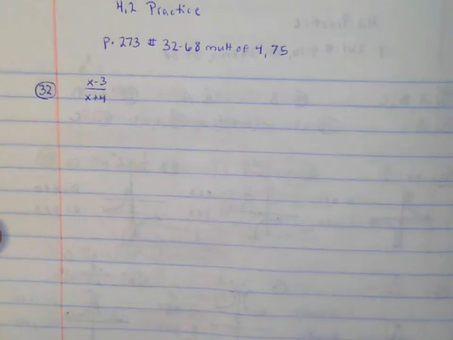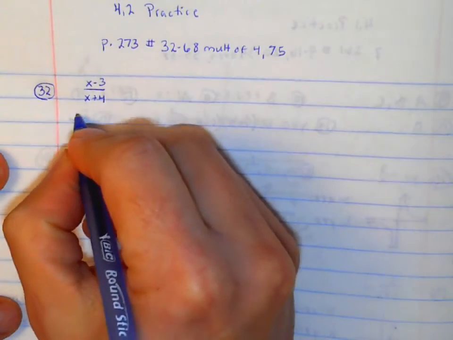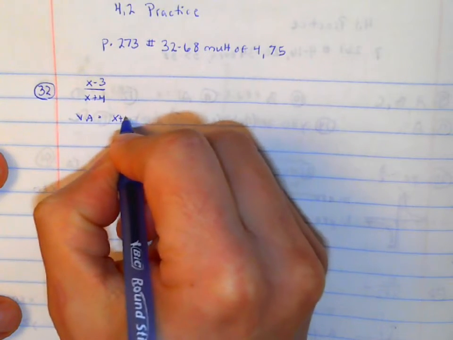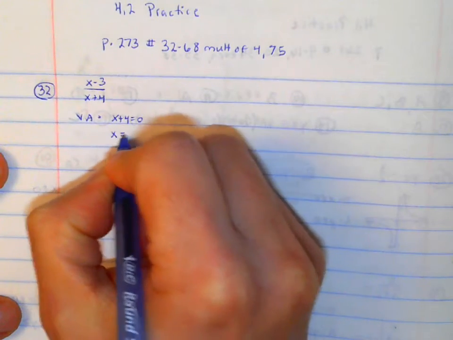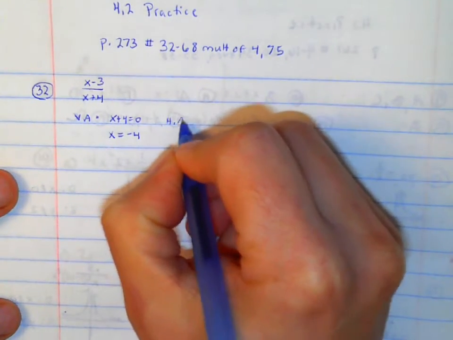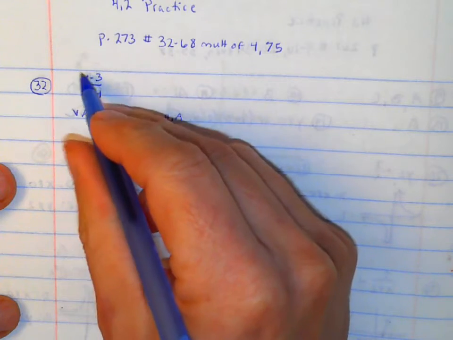This is practice 4.2. We want to sketch these, including the asymptotes. So our vertical asymptote, remember we set the x plus 4 equal to 0, so we get x equals negative 4. The horizontal asymptote is, since they're equal exponents, 1 over 1.